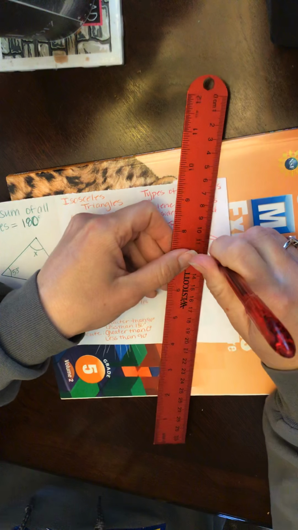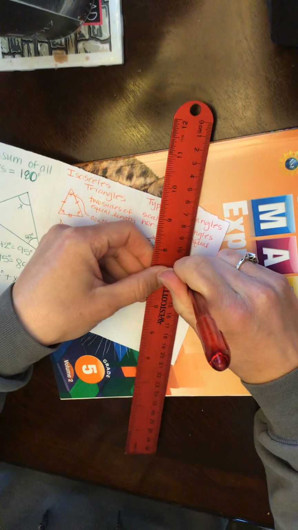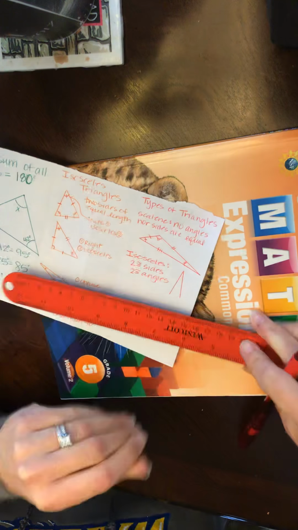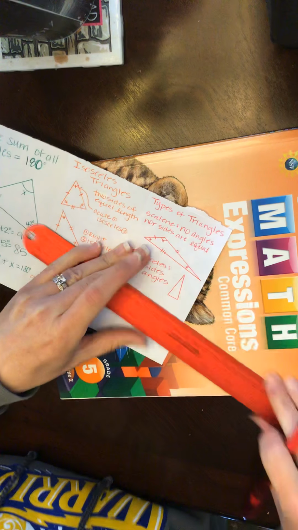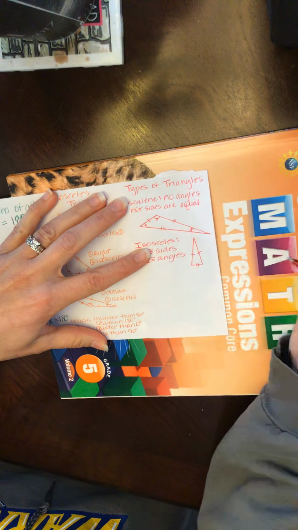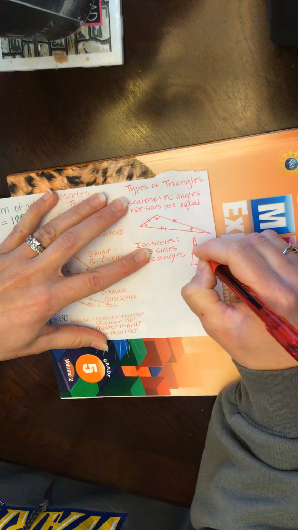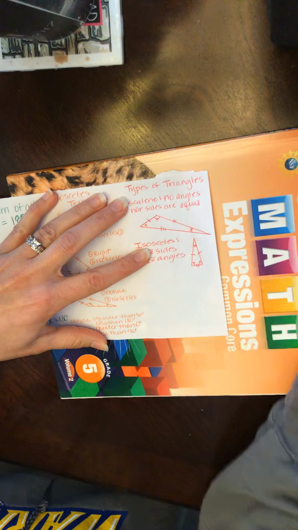Okay, and I will just draw another example here because why not? Okay, this side is equal to this side, but not equal to this side. This angle is not equal to this angle, but these 2 right here are equal.